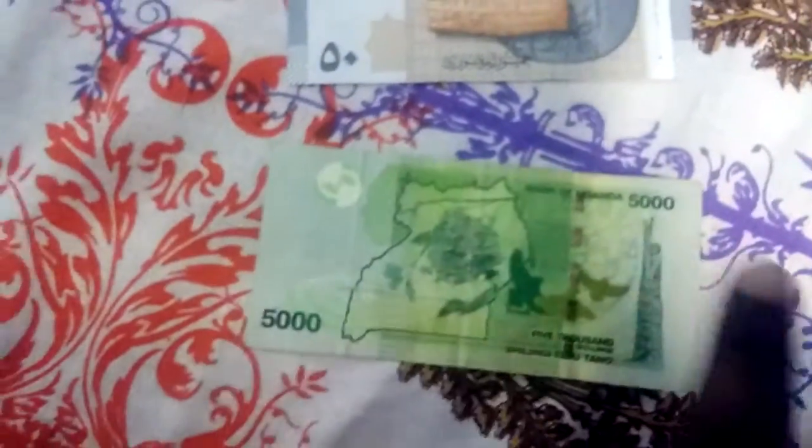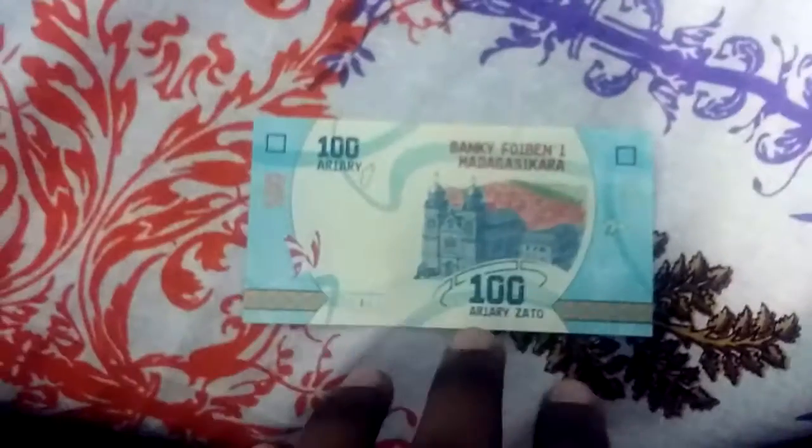And certain banknotes will be of the same color, I mean only of one color. You can see the Ugandan shilling, it's the same color, but certain banknotes will be different colors. As this is an example, you can see different colors.